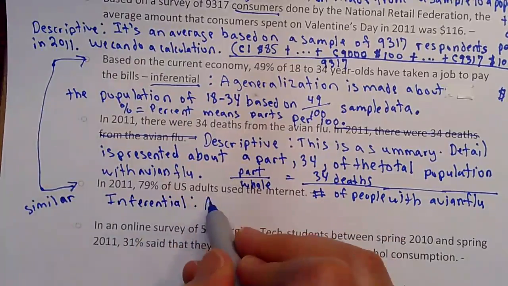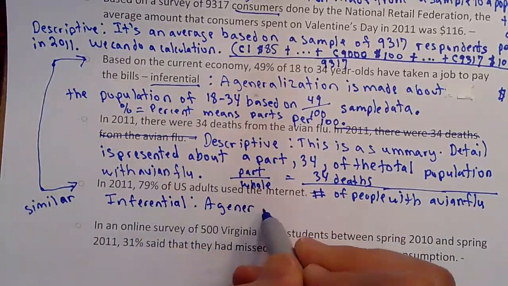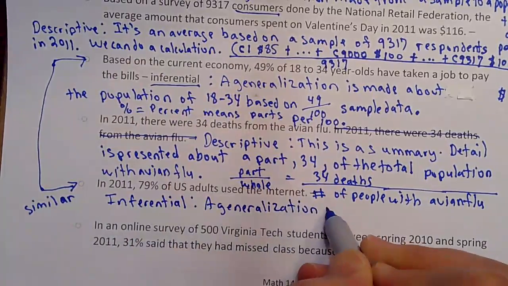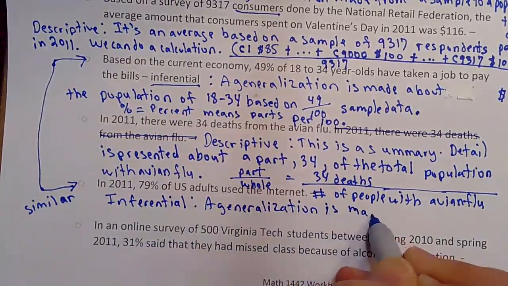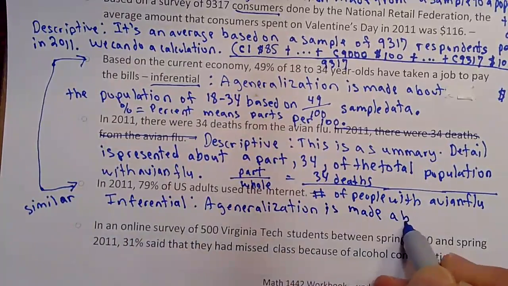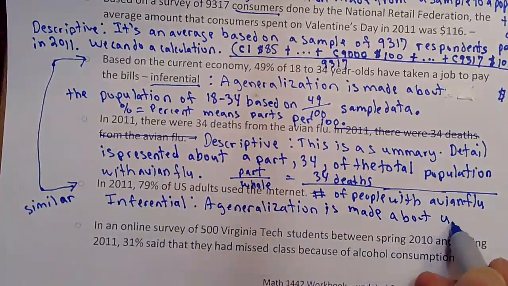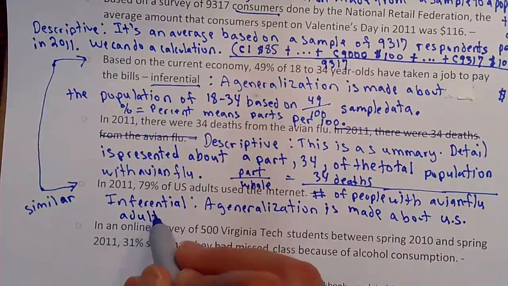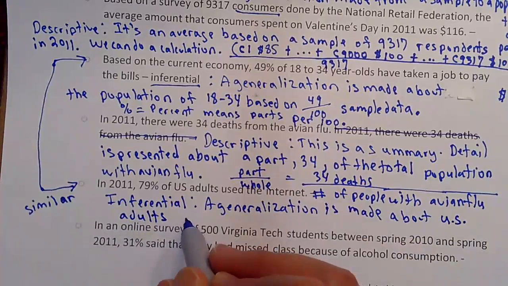And so a generalization is made about US adults and the internet.